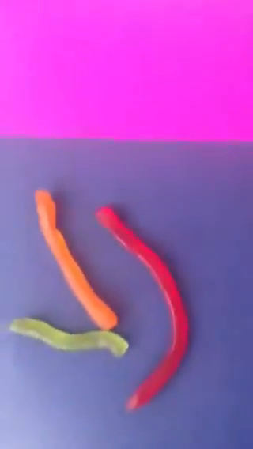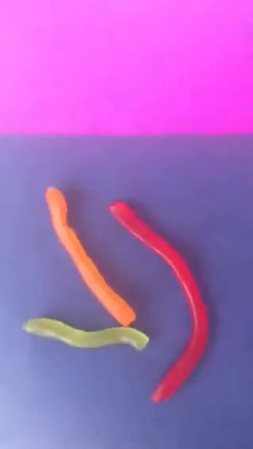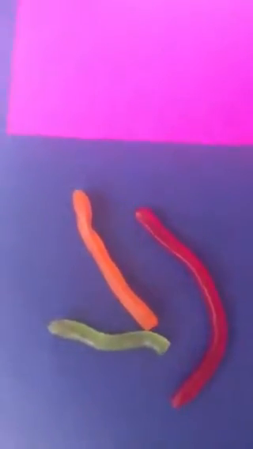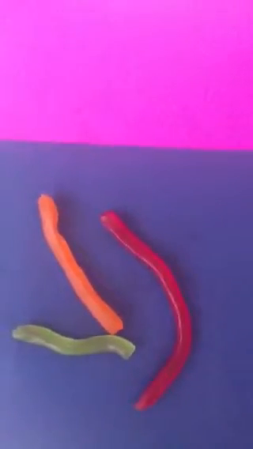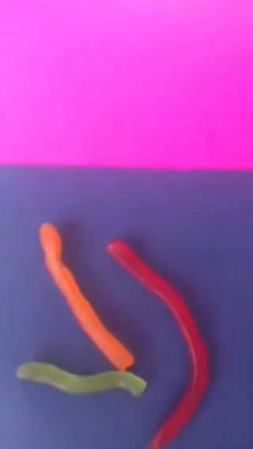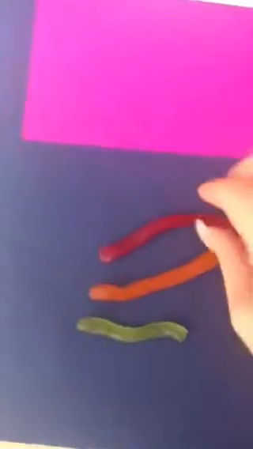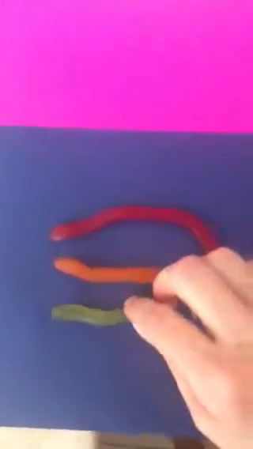Now look at these three snakes. They are all different lengths. Which one is the longest and which one is the shortest? Now put them in order from the longest to the shortest, which is just one way of categorising the length of an object.